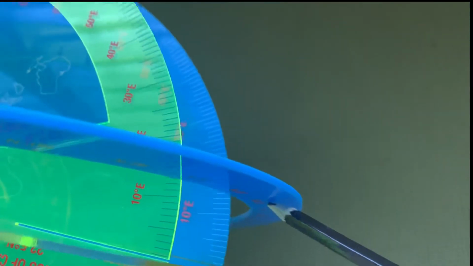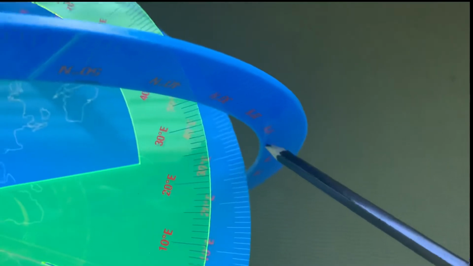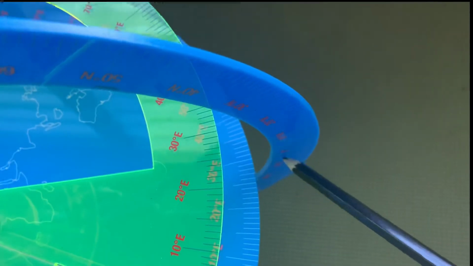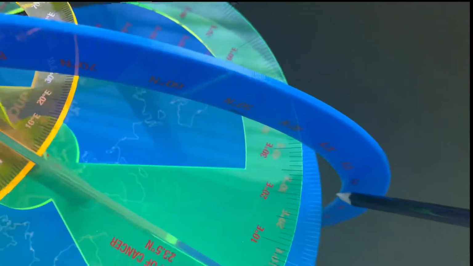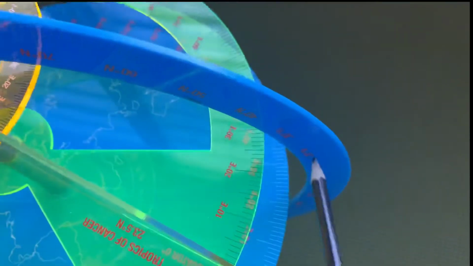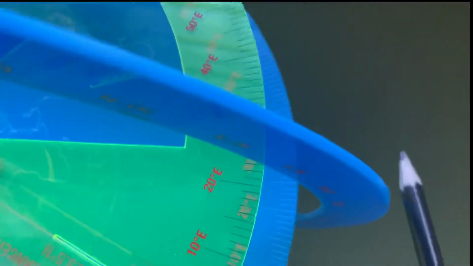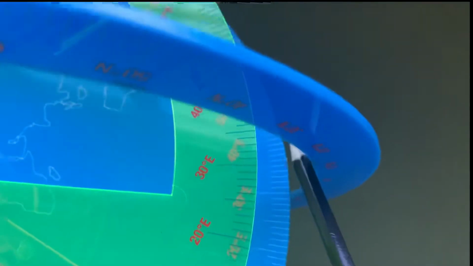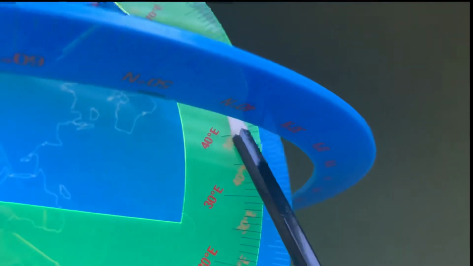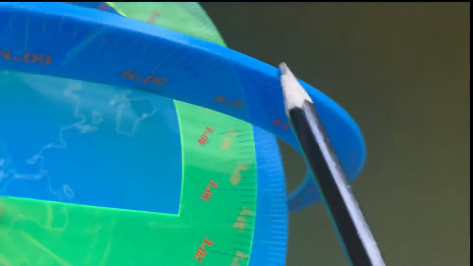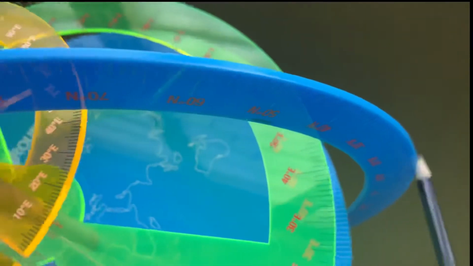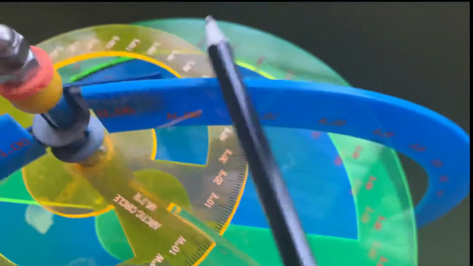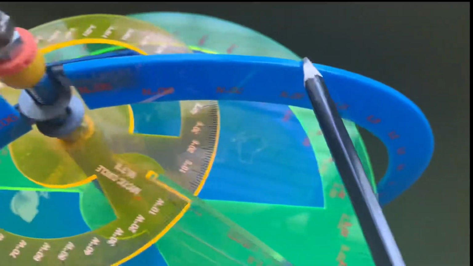Then 20, and we have many longitudes, 30 degree east. If it is at 30 degree east, all the points along this semicircle have 30 degrees. If we move until 40 degree, this longitude is 40 degree east, and every point along this whole semicircle also has 40 degrees.